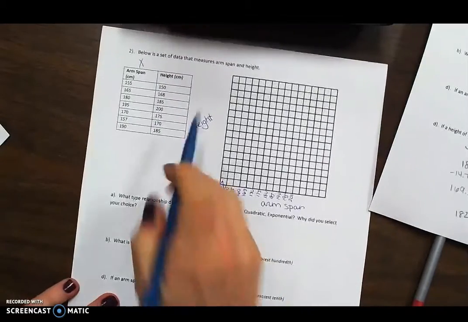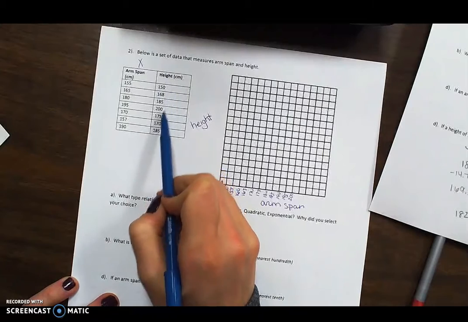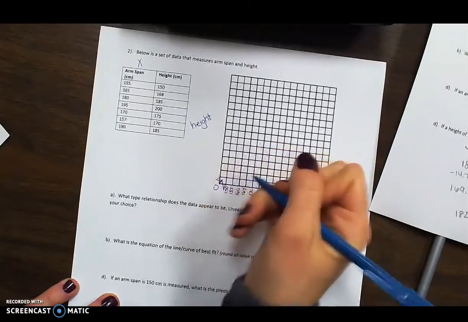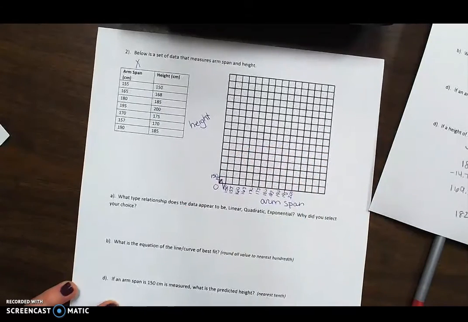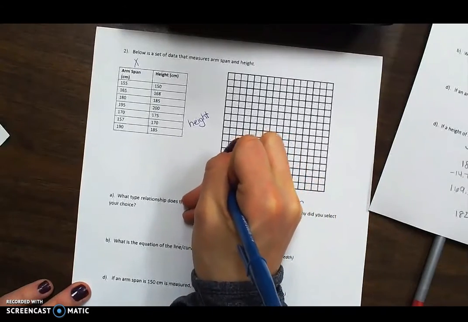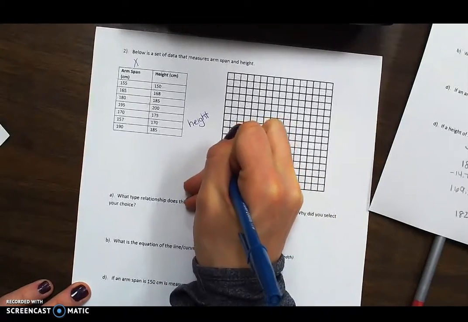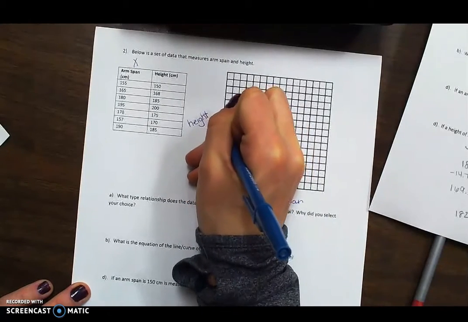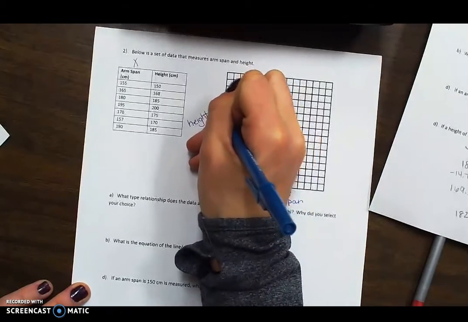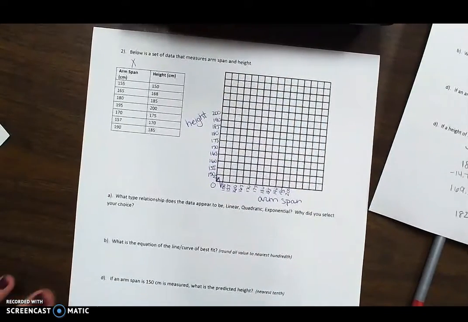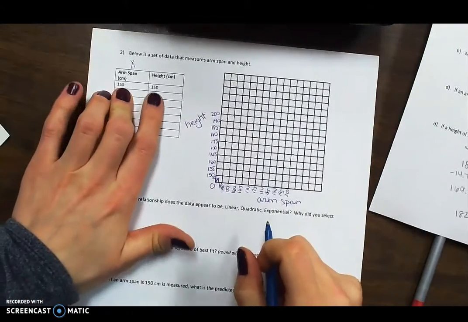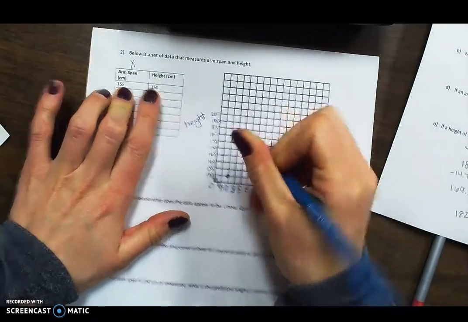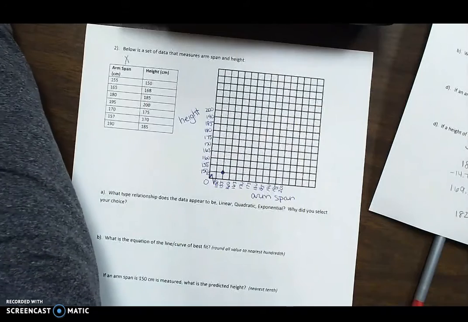Now I'm going to take a look at height. My lowest value appears to be 150. My highest is 200. So once again, I'm going to put in a break. I'm going to start at 150, and count by fives again. Now I can go ahead and plot my data. 155 and 150. There's my first point. All right, go ahead, pause the video and finish completing your graph.